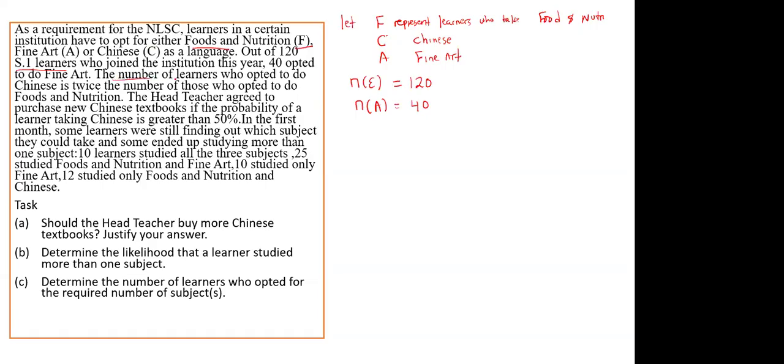The number of learners who opted to do Chinese, you first write that statement. The number who opted to do Chinese is twice the number of those who opted to do FN.